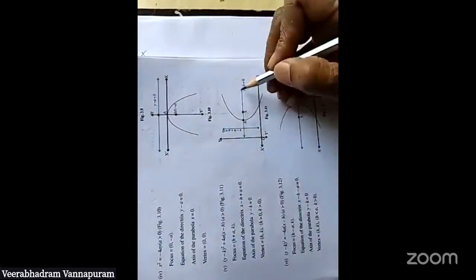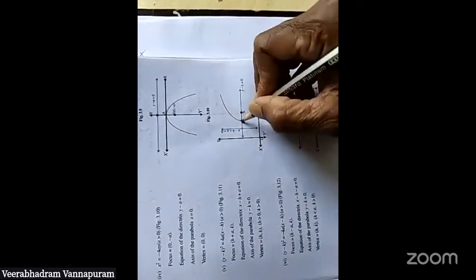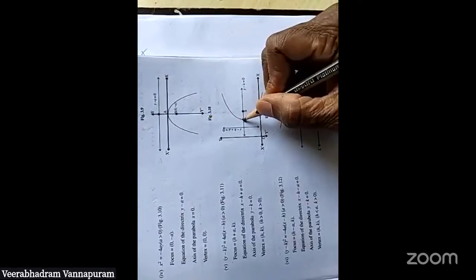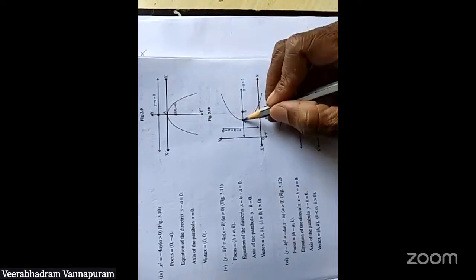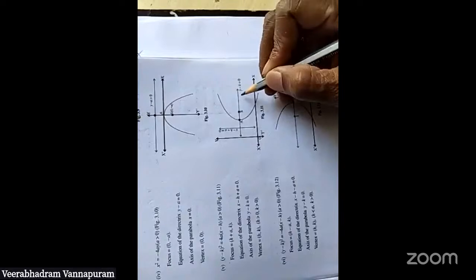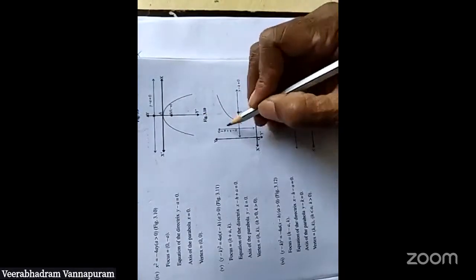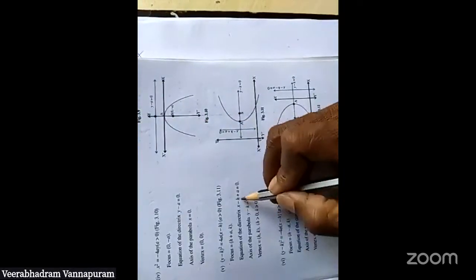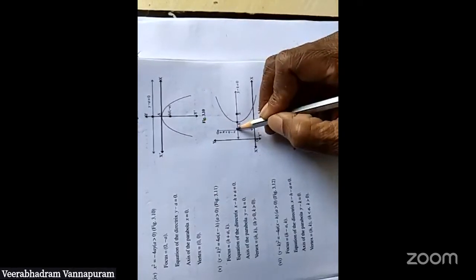Here the axis of the parabola is parallel to the x-axis. Here the vertex we are taking as (h, k). Therefore, the axis of the parabola is y equal to k, which is parallel to the x-axis. So next, the equation of the directrix is x minus h plus a equal to 0, which is parallel to the y-axis.